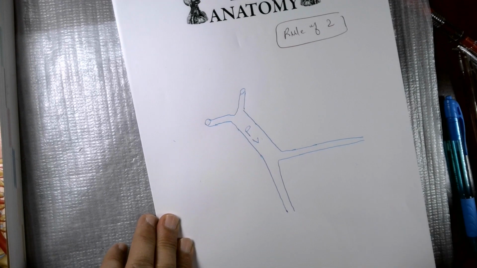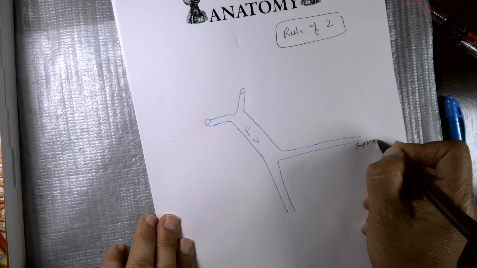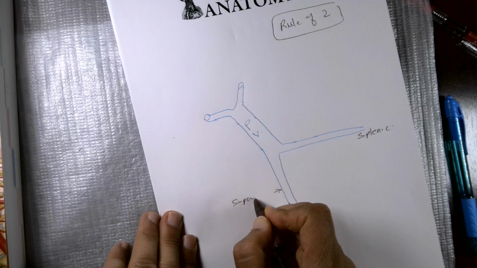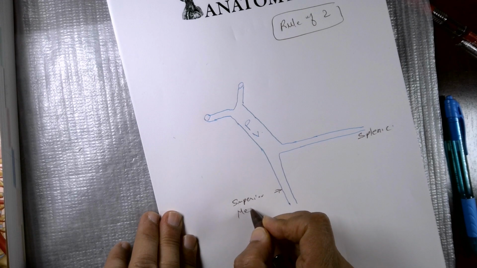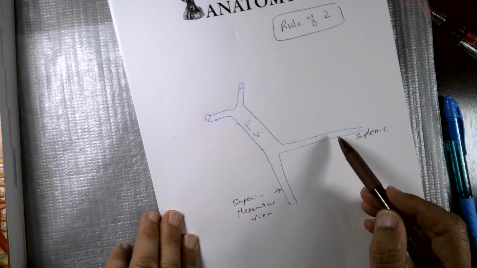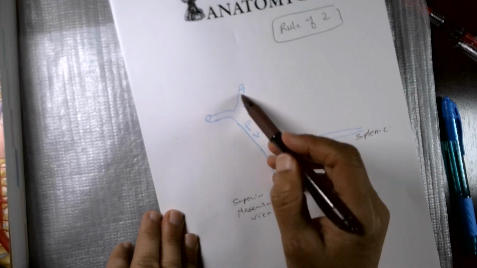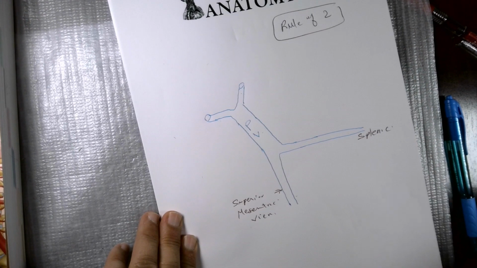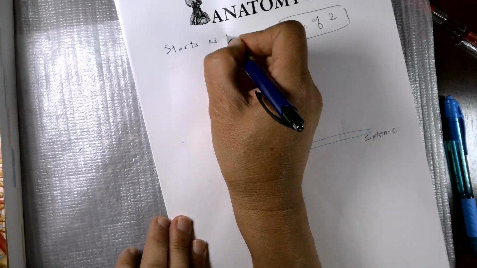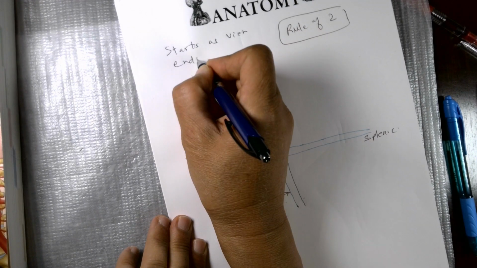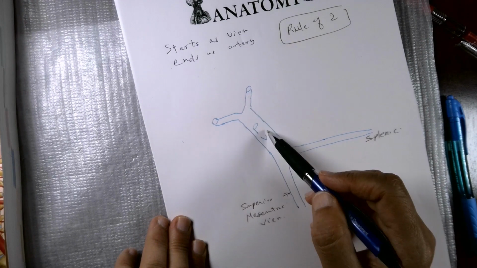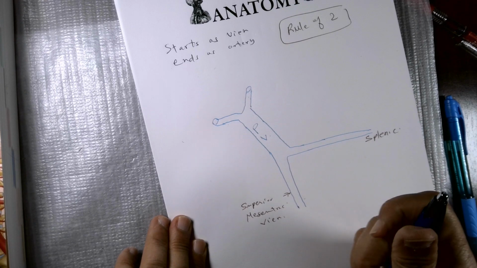So this is the portal vein, started by the splenic vein and superior mesenteric vein. Start as two, end as two. Start as a vein and end as an artery, because there is no vein that gives branches. No vein gives branches, but the portal vein gives two branches to the liver. So here is the liver.